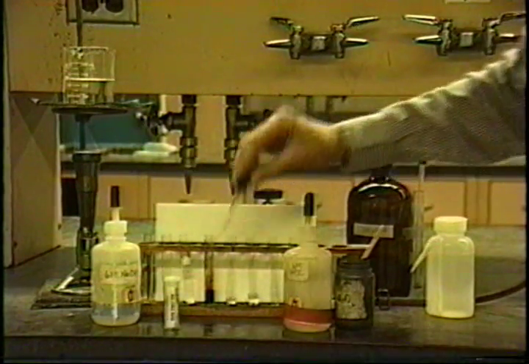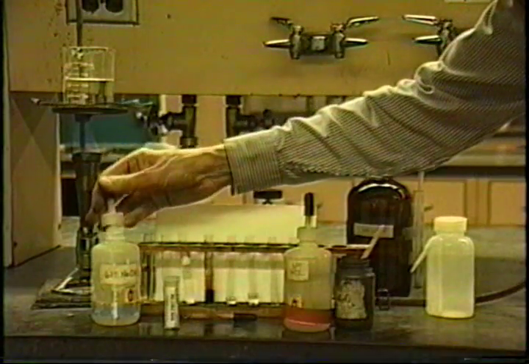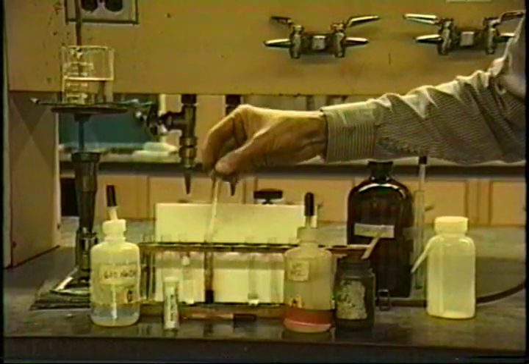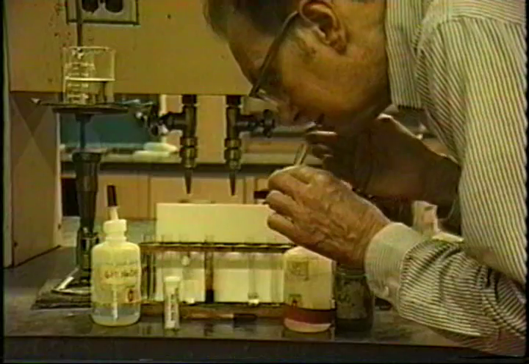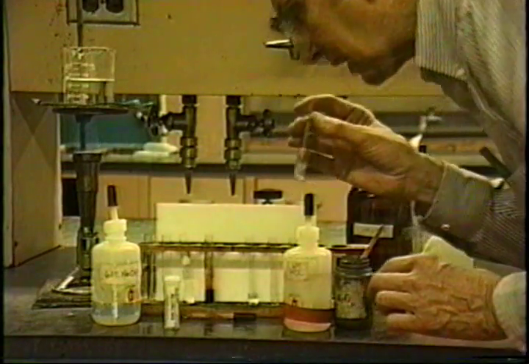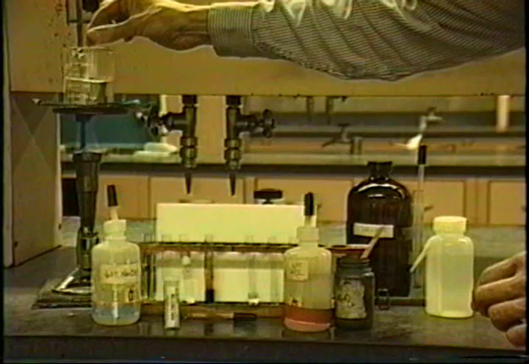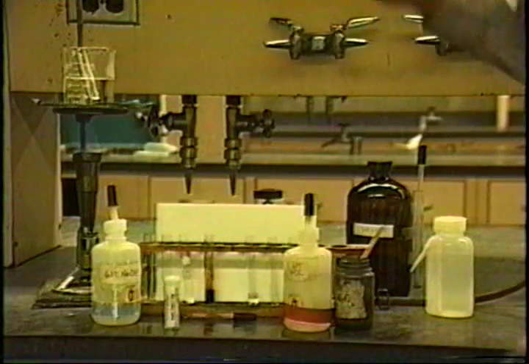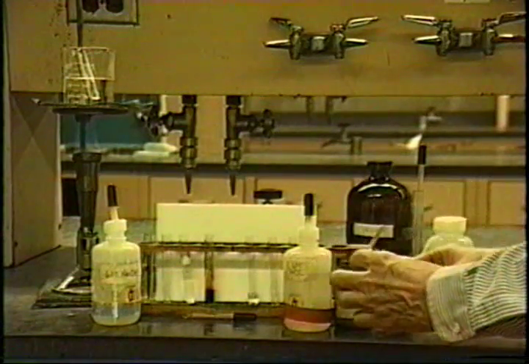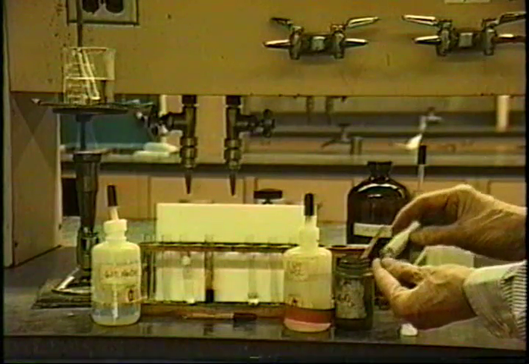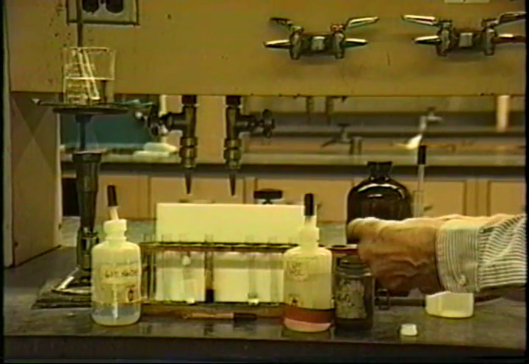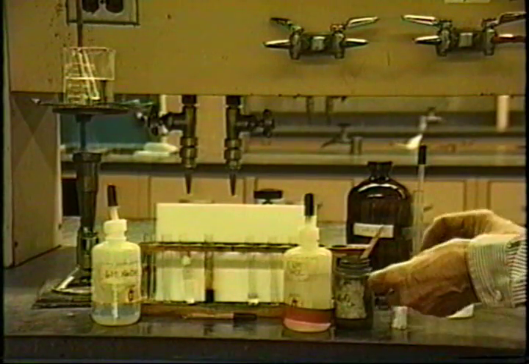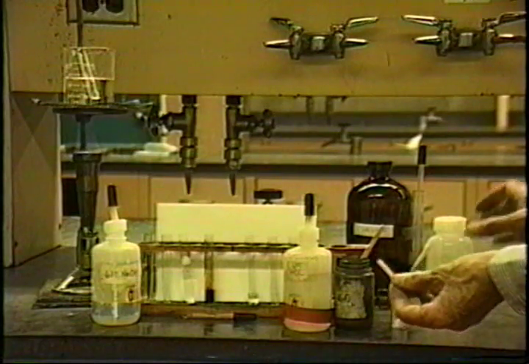Take another milliliter of this and add to it some sodium hydroxide. Shake it up again. Can't smell anything here. Let's heat it up to make sure. And as long as it's heated up at this point, we'll take a little bit of the pink litmus paper here, and see whether or not any basic vapors come off.